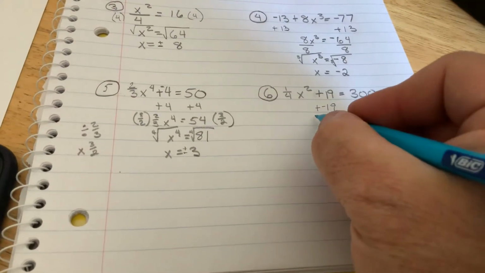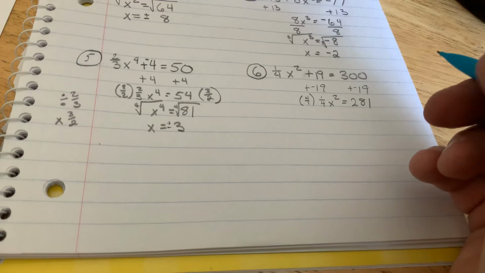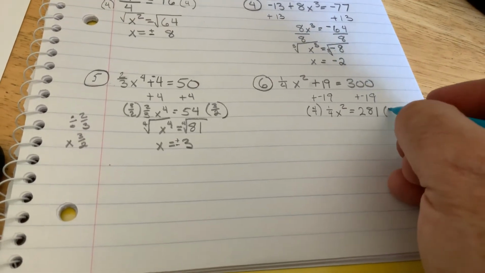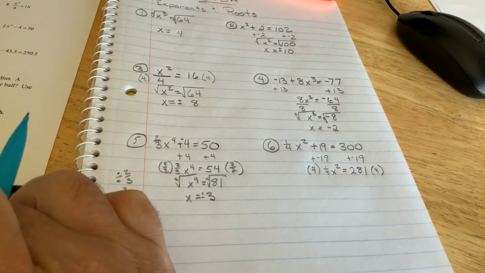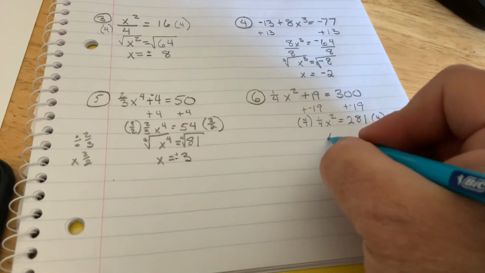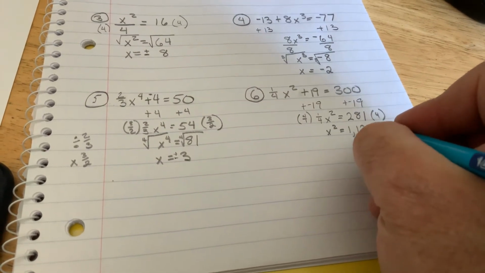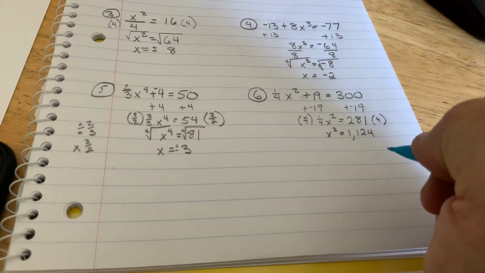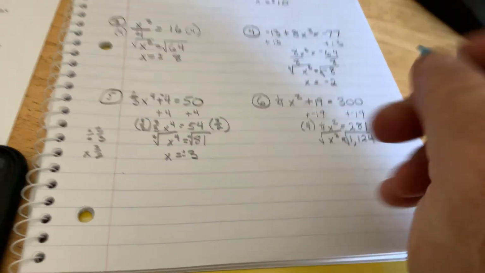We're going to multiply by 4 over 1, which really is just 4. So 281 times 4, x squared equals 1,124. Now we need to square root both sides.